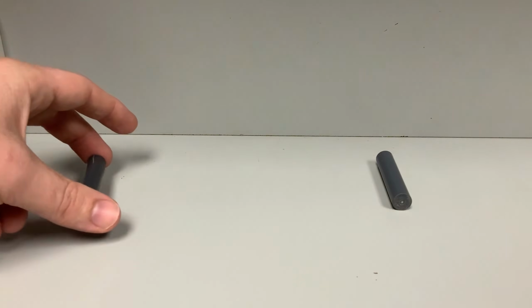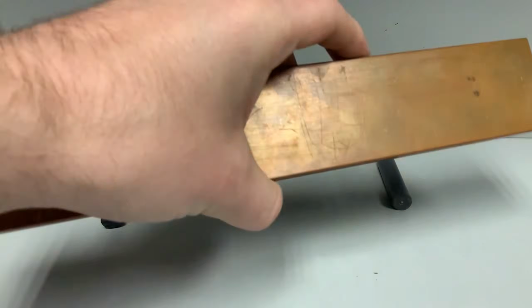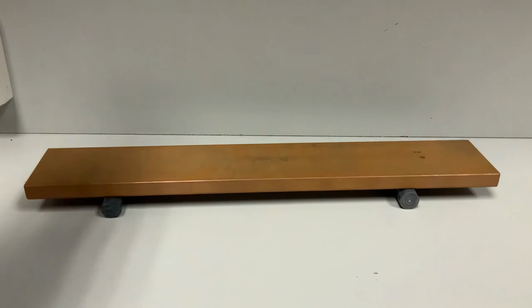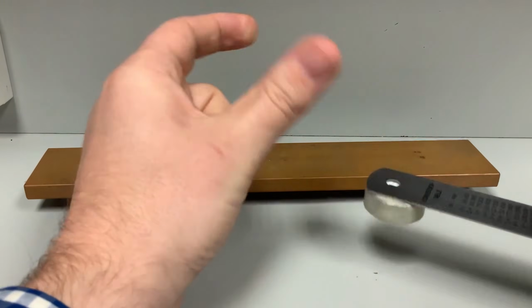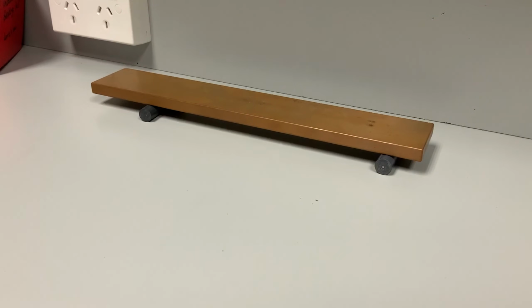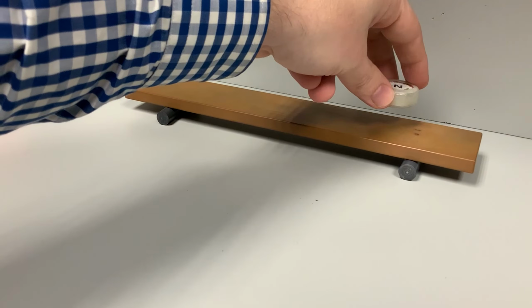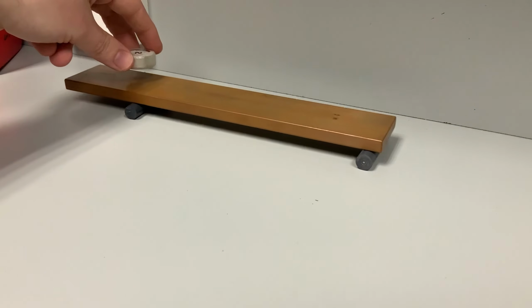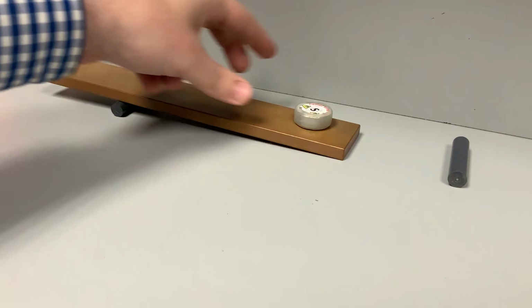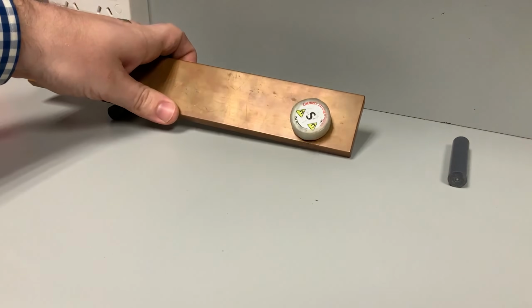Here I have 2 plastic rollers, a thick bar of copper, a disc that isn't magnetic, and a disc that is. Waving the non-magnetic disc above the plate has no effect, whereas the magnetic disc produces a non-contact force. Because copper isn't magnetic, this effect must be partly electric.